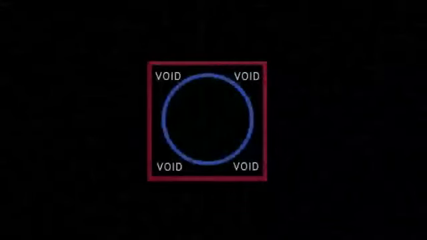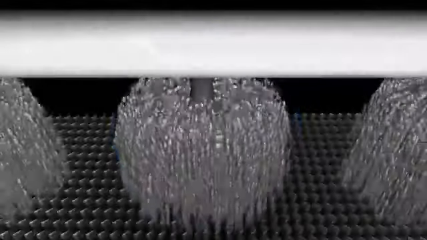A circle won't cover a square unless it's really oversized. So to compensate, companies design in an overlap in the spray pattern to eliminate these voids. So why does this matter? First, let me tell you how film media works.